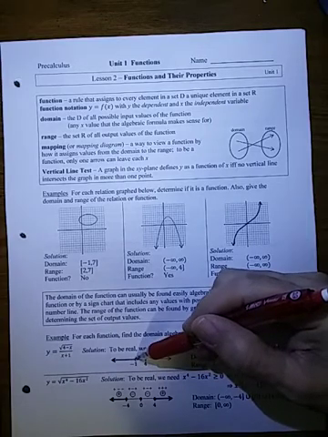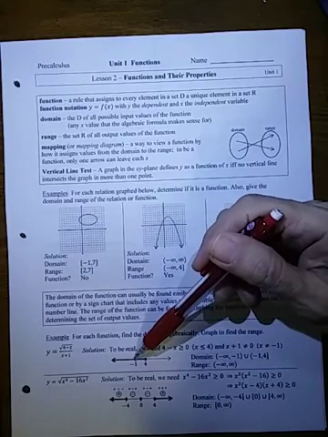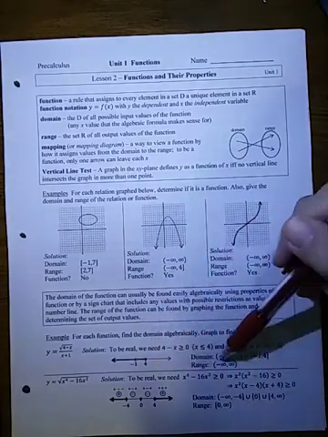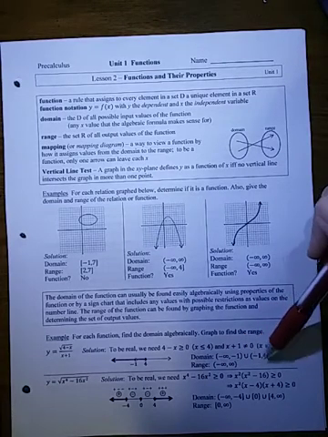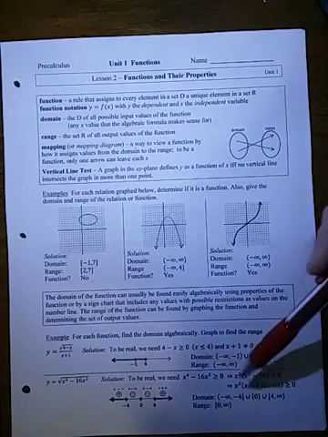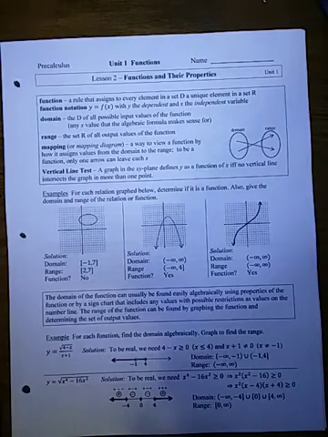We have to take that -1 out, so the domain will be everything up until -1, and then we skip -1 and go from -1 to 4. So we leave out the -1, and then we start at -1, but we still leave it out, and we go up to 4, but the 4 is included. And then if you graph this function, you'll see that the range goes from -infinity to infinity.